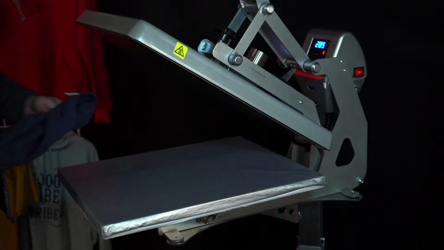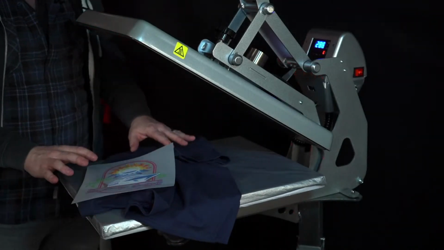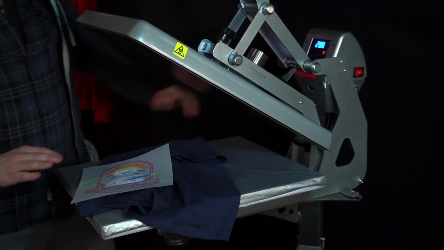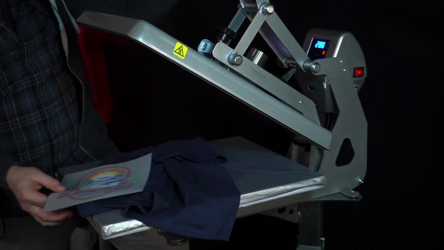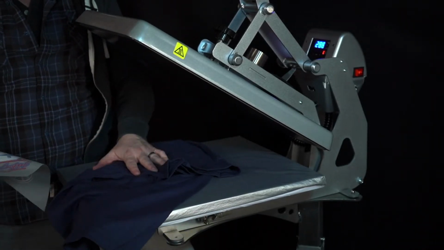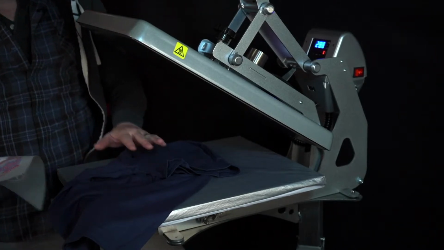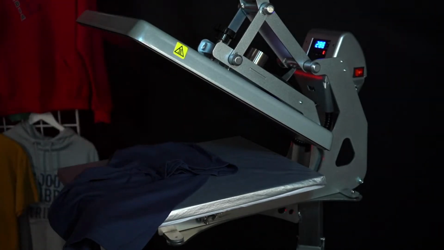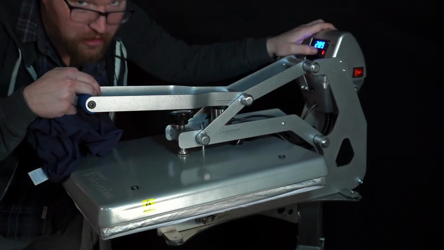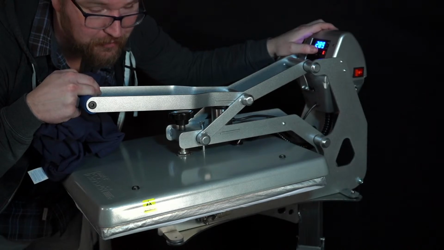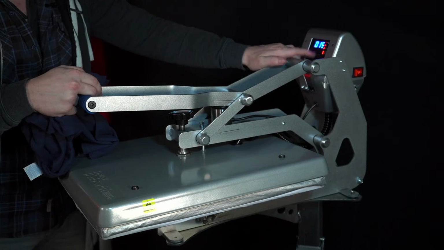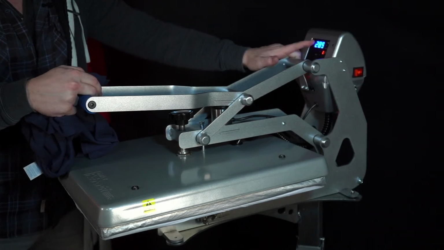This is our Hotronix 16 by 20 auto clam. If you guys are unfamiliar with the Hotronix presses, and any of the presses, the Fusions, the Air Fusions, the Dual Air Fusions, this is my absolute favorite. We have this one in the studio here. It is so awesome. I love its auto open and close feature. It doesn't have any of the cool fancy touch screens like the Fusions do, which are pretty cool. I really do like those. But this simple interface, just the mode button, 290 degrees, 15 seconds, ready to go.